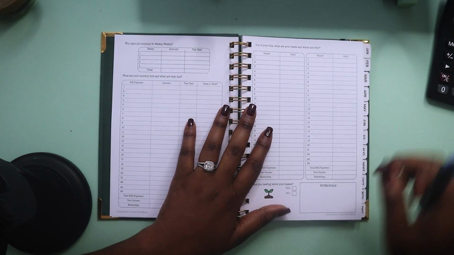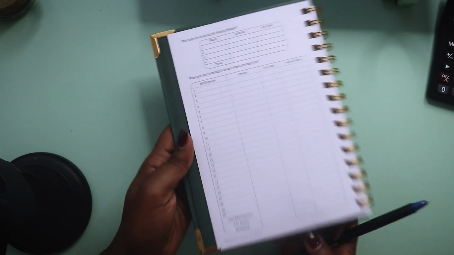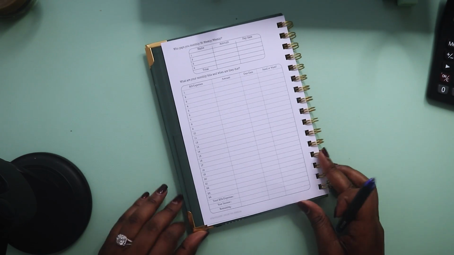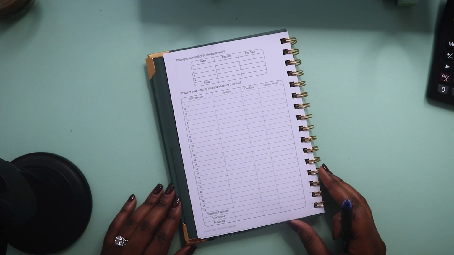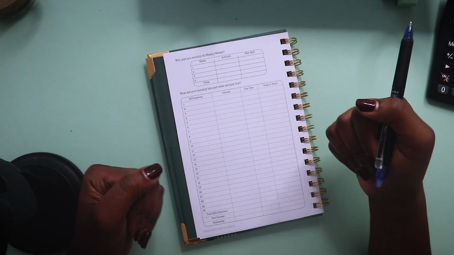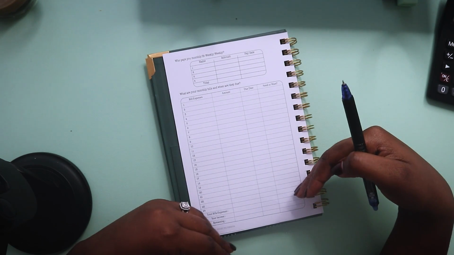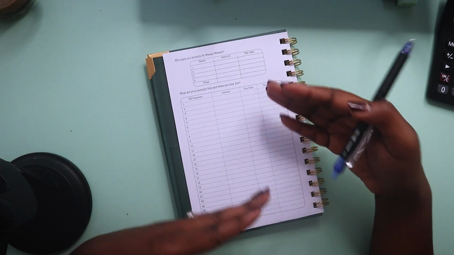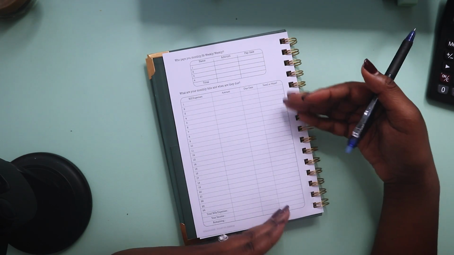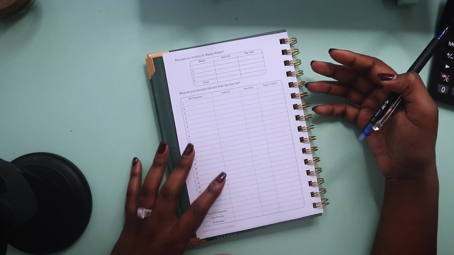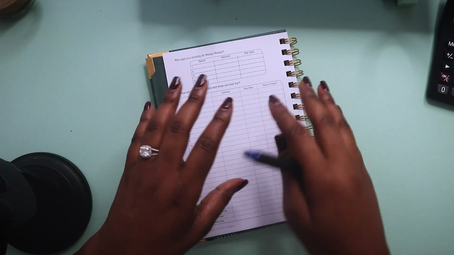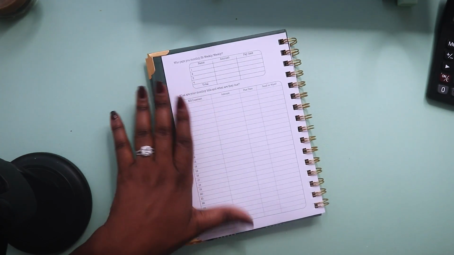So let's flip onto the first page, and I'm going to zoom you in. Basically what we are going to be doing here is having a look at the income and the expenses. How much are the expenses? When are they due? And are they a need or a want? And then we're going to break it down and try to create a budget from that will work for us. So let's zoom you in.